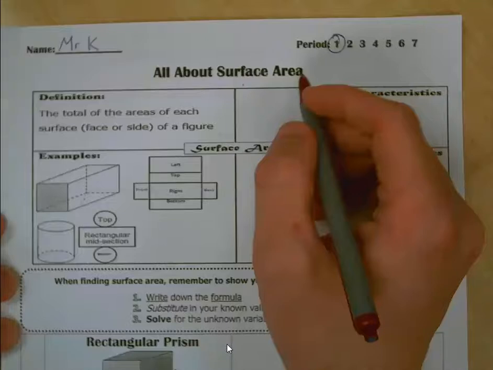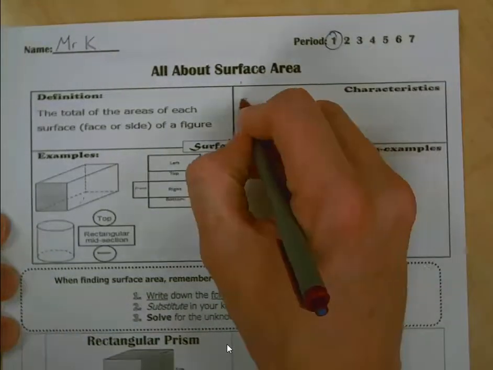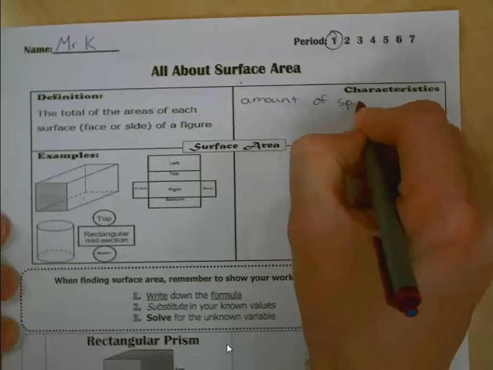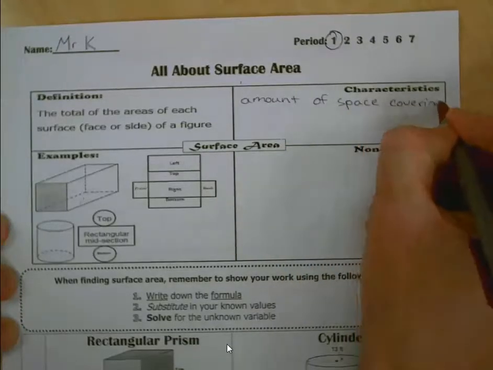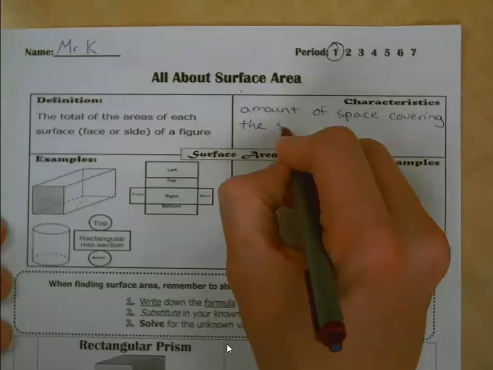Now, some characteristics of surface area are the amount of space covering the surface of an object.